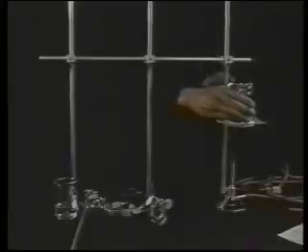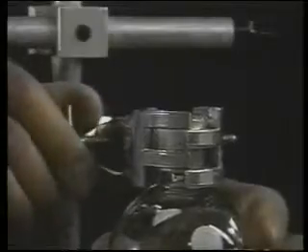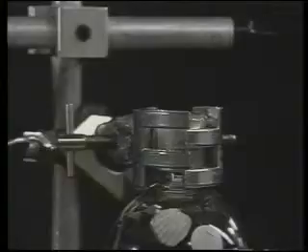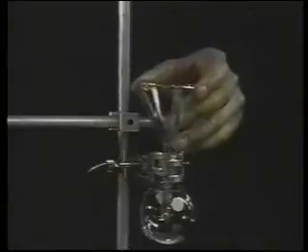In this example, we will be distilling about 50 milliliters of solution, so we are using a 100 milliliter round bottom flask. Add some boiling stones, then pour the liquid in using a funnel.